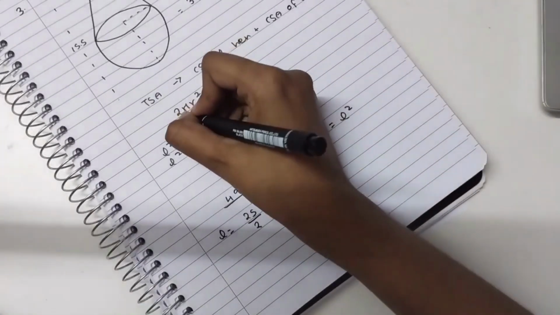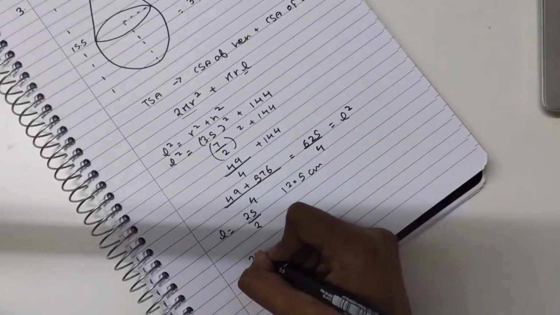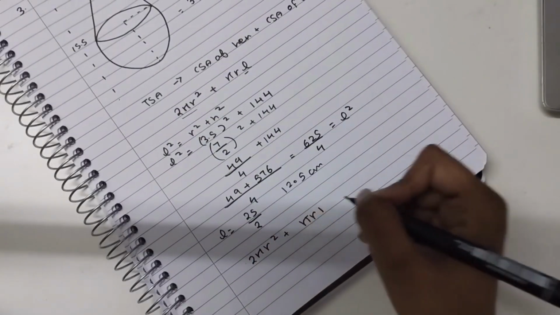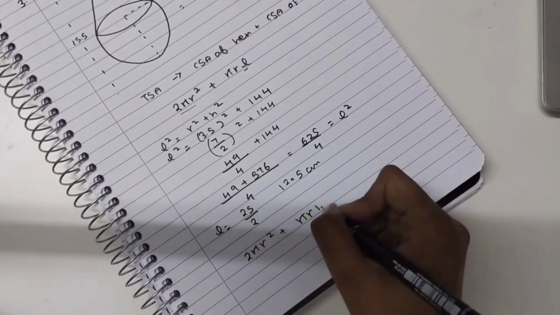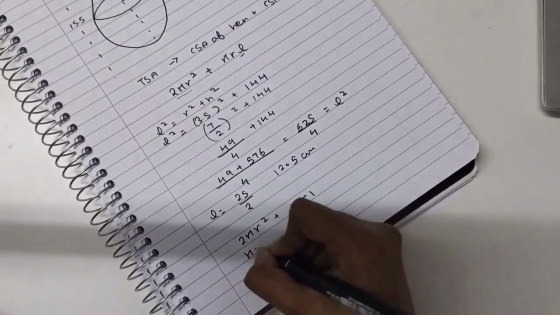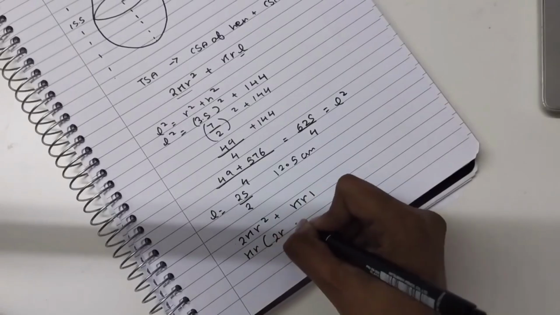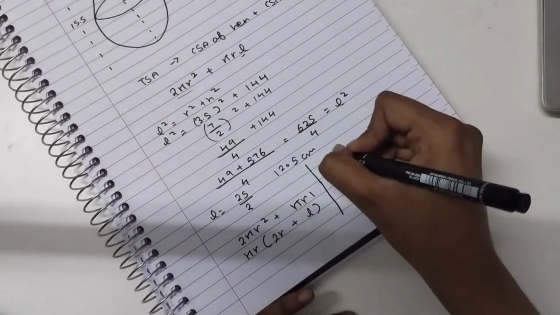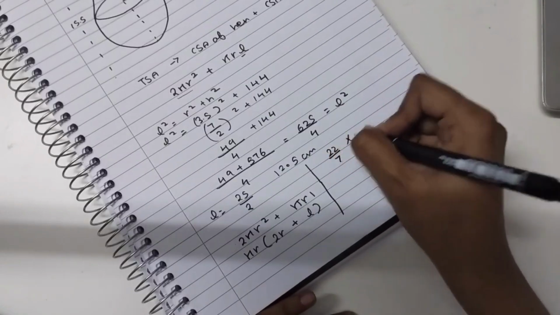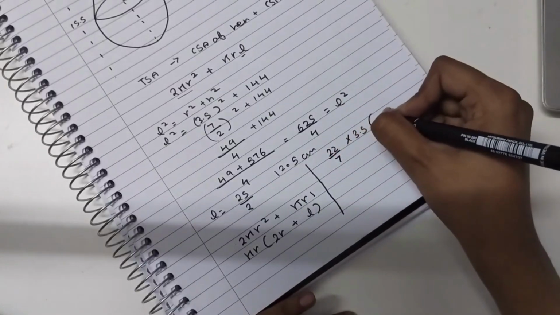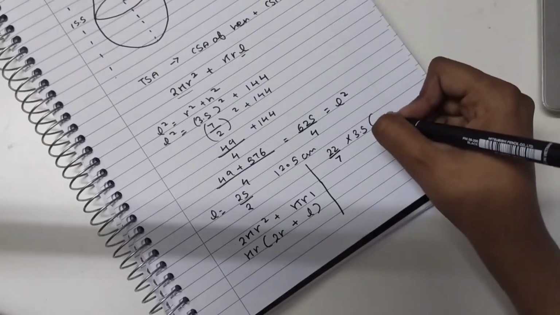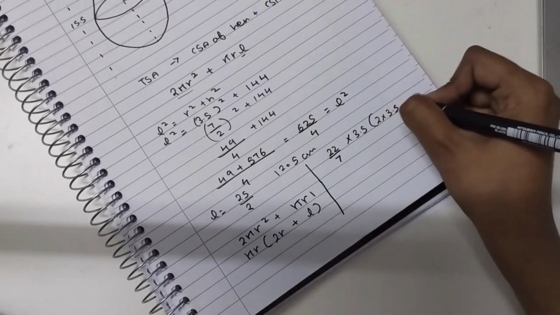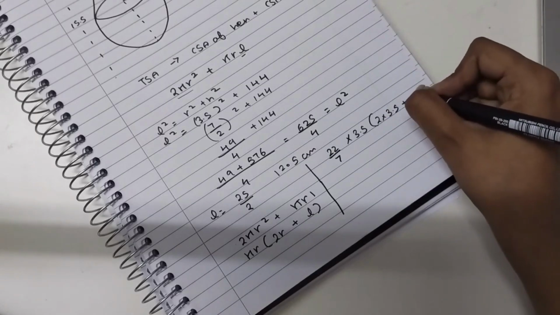So now in this formula, where we have 2 pi r squared plus pi rl, we can take pi r commonly outside. So pi r times (2r plus L). So here we know the value of pi, which is 22 over 7, times 3.5, multiplied by 2 times the radius, which is 3.5, plus the value of L, which is 12.5.